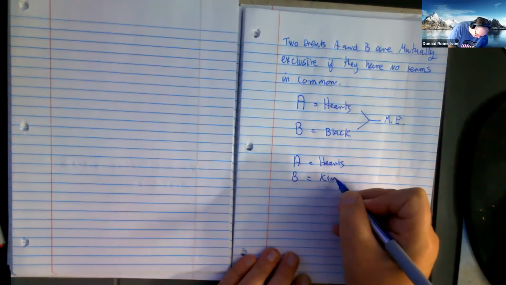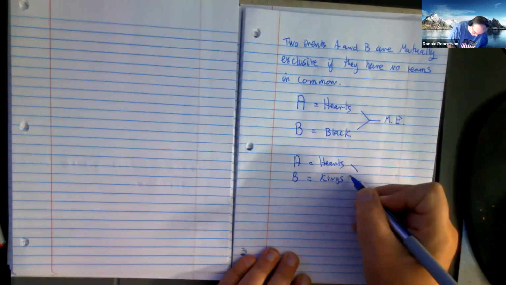Now, how about event A is hearts and event B is kings? Why are they not mutually exclusive? Because there can be hearts that are kings and vice versa. Right, for instance, isn't there a king of hearts that belongs to both? Right. Now, why is that important?